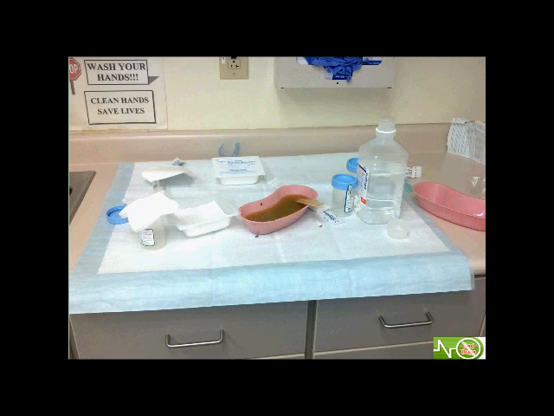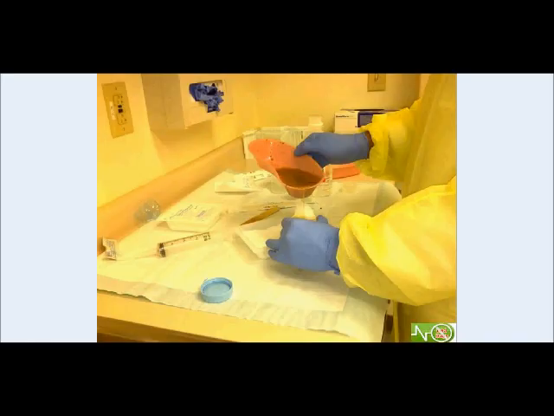So we filter it with 3 to 4 layers of 4x4 gauze, and the fecal effluent is slowly poured into the specimen cup via the gauze. Once filtered, the specimen is obtained in the cup.